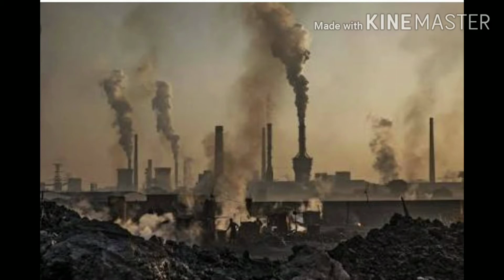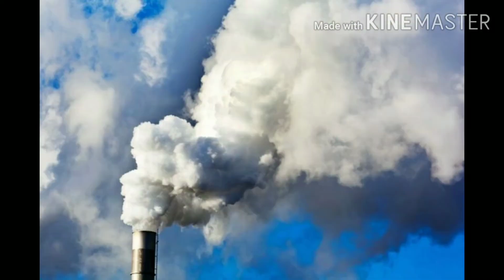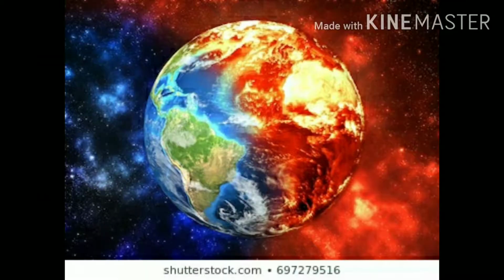For millions of years, nature has recycled waste materials. But now, the environment is threatened by our activities as the use of non-biodegradable waste is increasing day by day. So, there is an urgent need for management of waste, as waste causes pollution, which in turn causes damage to the environment.